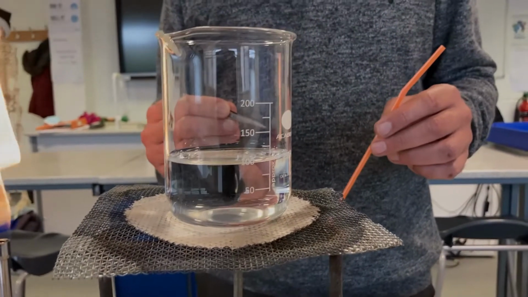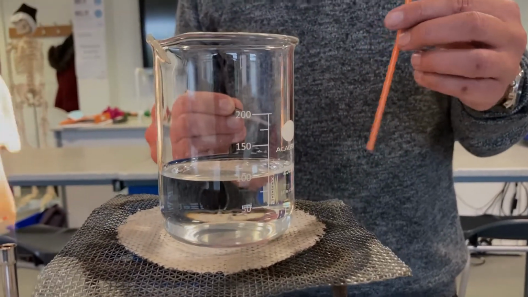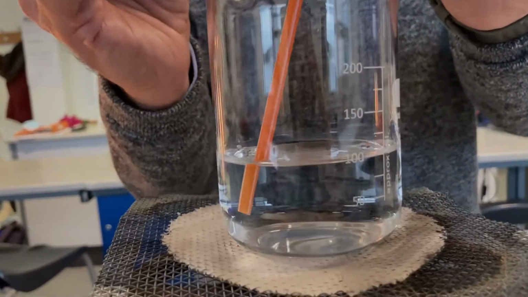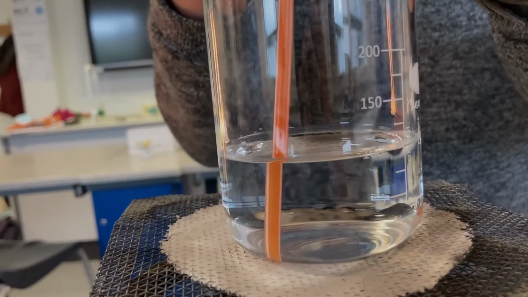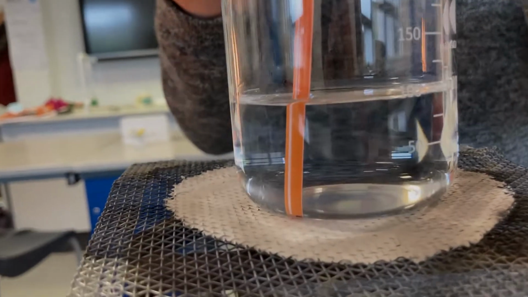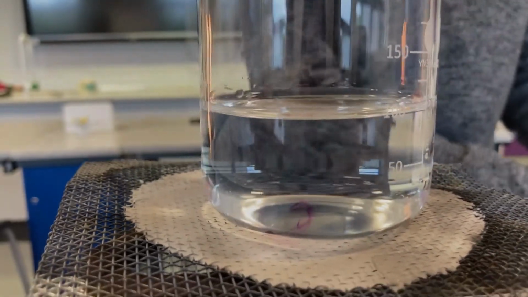Right boys, we're going to look at a convection current today. A convection current is how heat travels through a liquid. Now, I showed you one of these pieces of potassium permanganate before. It's a tiny purple crystal. And if I drop it in, it drops down to the bottom, take the straw away, and there's the potassium permanganate at the bottom.